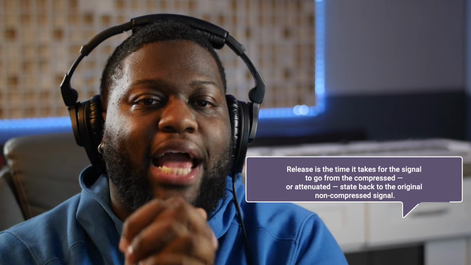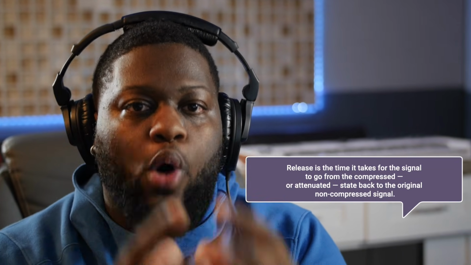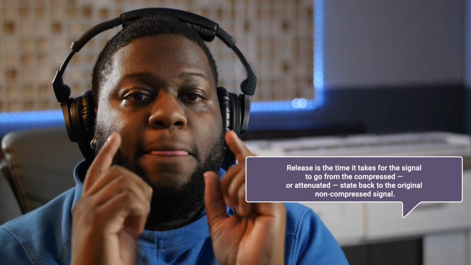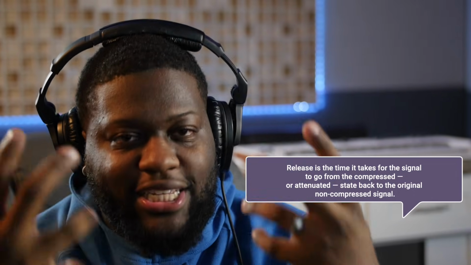Those are transients, okay? That's what we're gonna wanna control. That's basically what the attack is. Our release is saying, listen, how long do we actually wanna hold this compression once engaged, all right? Now, for you to really start to get this concept, I'm going to over-exaggerate both the attack and the release and listen to the characteristic of the vocal change.